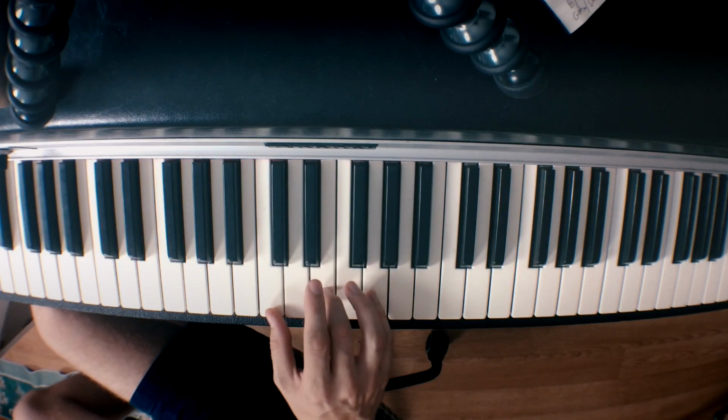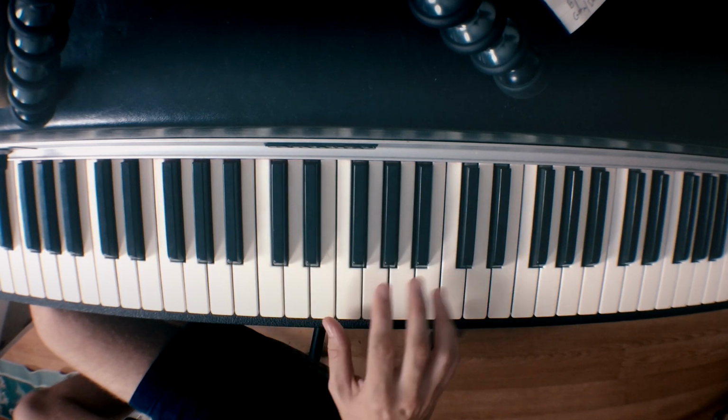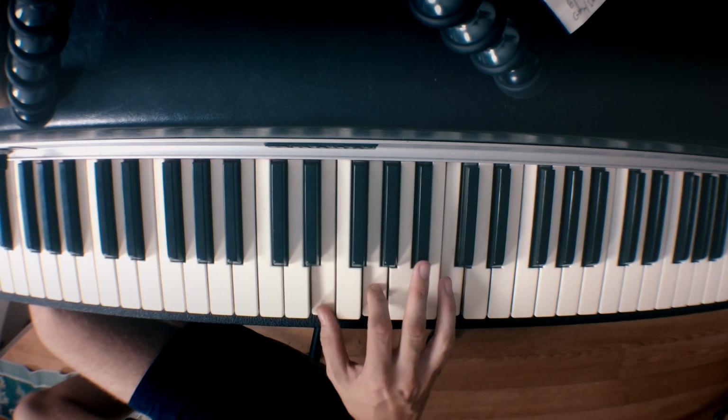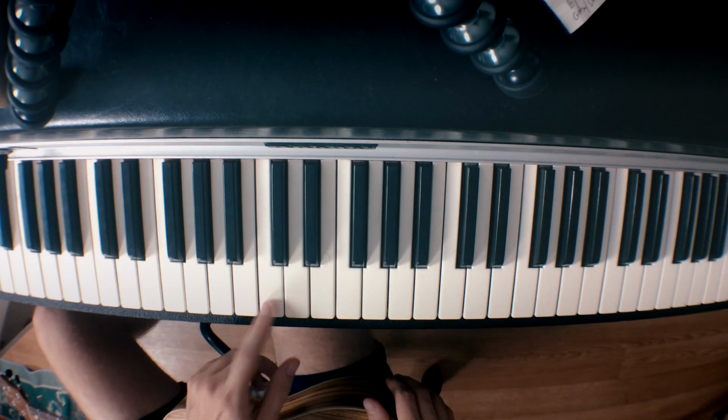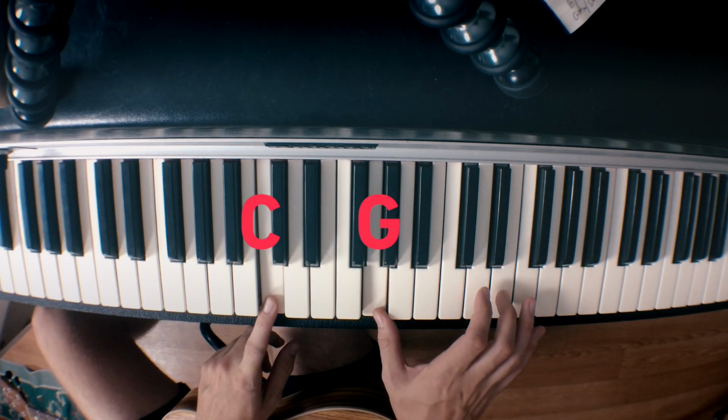I'm gonna be honest with you, all the stuff I just explained about inversions is really not that important on the ukulele. Sorry. The inversion is really only telling you which note is in the bass. So for example, in the root position, the C is in the bass. In the first inversion, the E is in the bass. And in the second inversion, the G is in the bass. But what if I play the C here, the G here, and the E here?